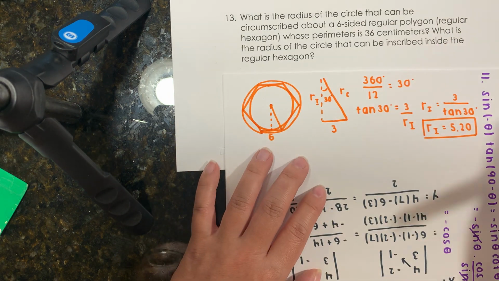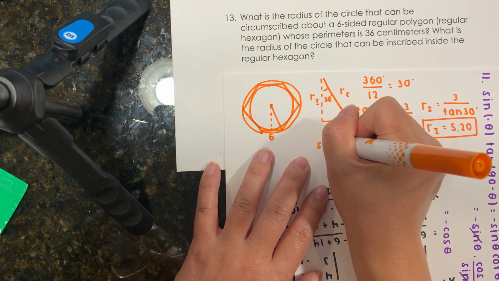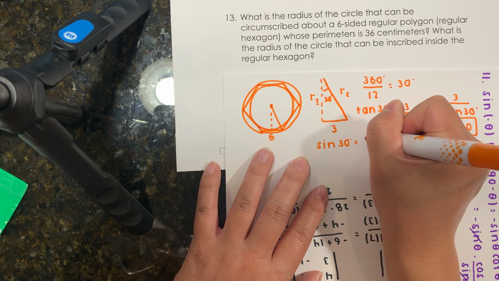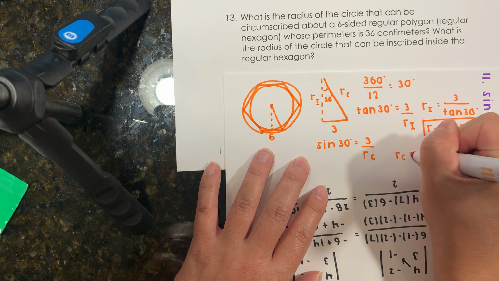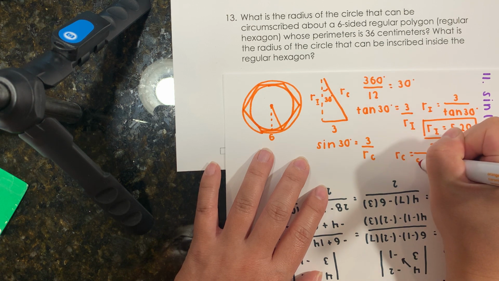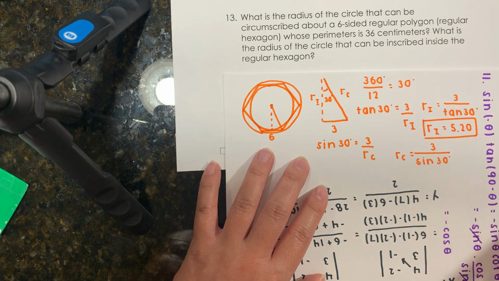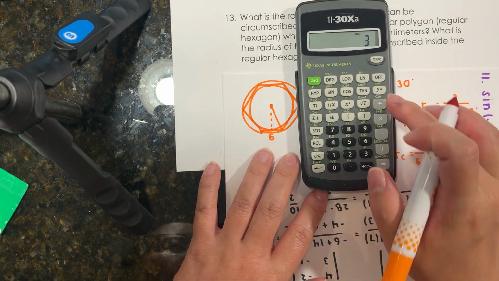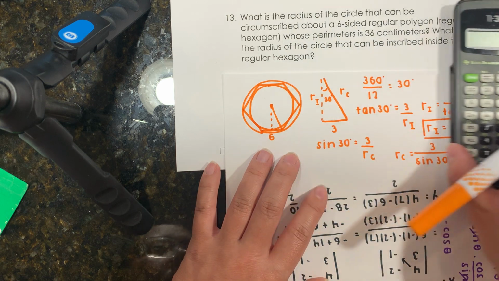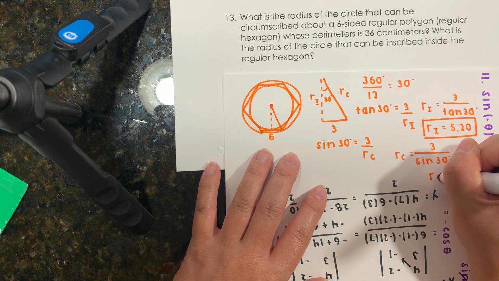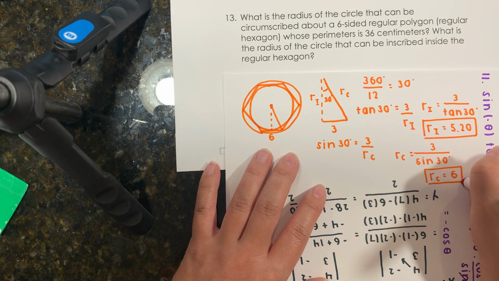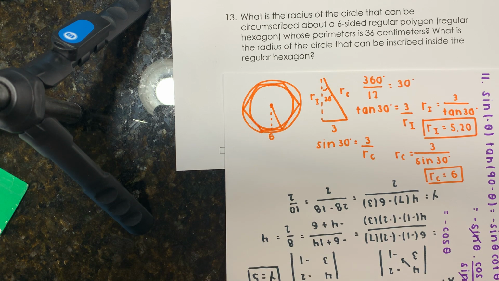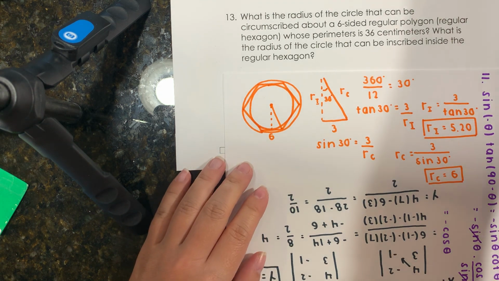Now for the radius of the circumscribed circle, I'm going to use sine. So sine of 30 equals opposite over hypotenuse. So RC is going to be equal to 3 divided by sine of 30. And I get 6. So the radius of the circumscribed circle is going to be equal to 6. So we have an inscribed radius equal to 5.2, and the circumscribed radius equal to 6. And that's number 13.